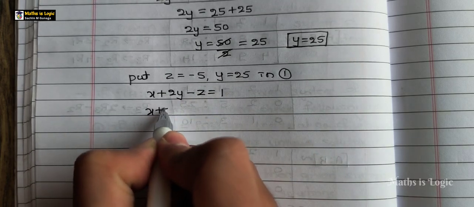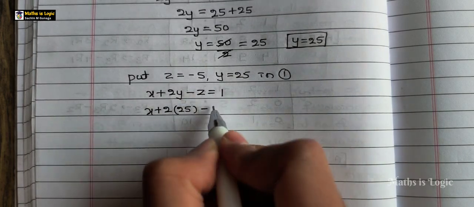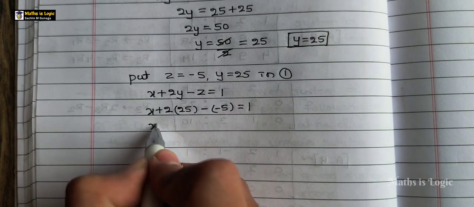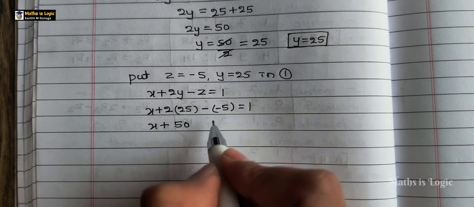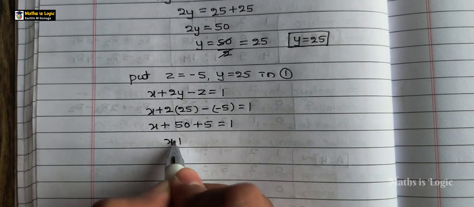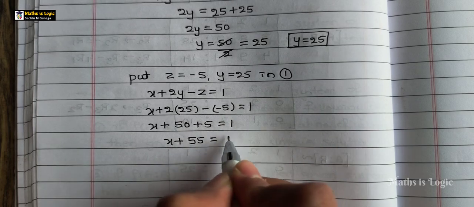Therefore x plus 2 into y is 25 minus z is minus 5 is equal to 1. Therefore x plus 2 into 25, 50, minus into minus plus 5 is equal to 1. Therefore x plus 50 plus 5 is 55 is equal to 1.